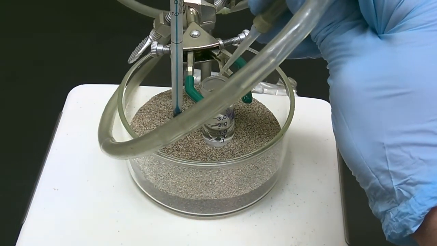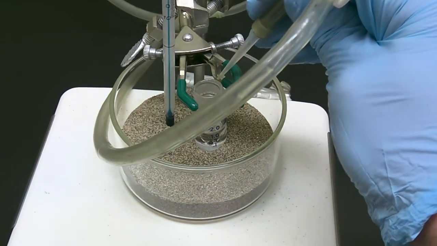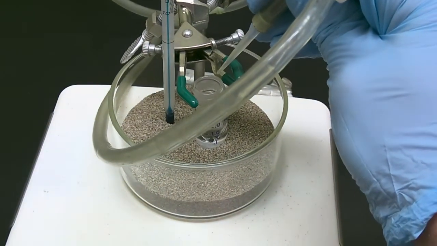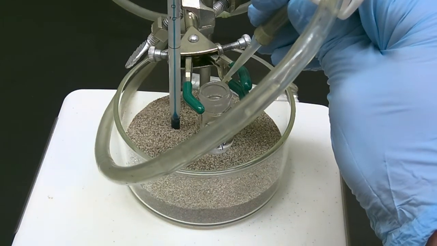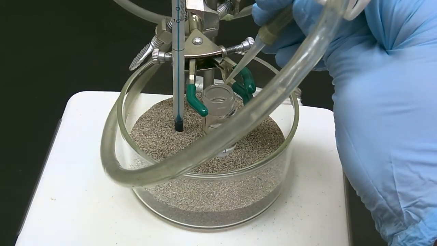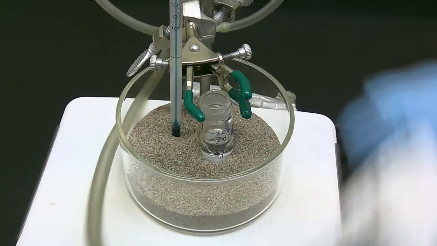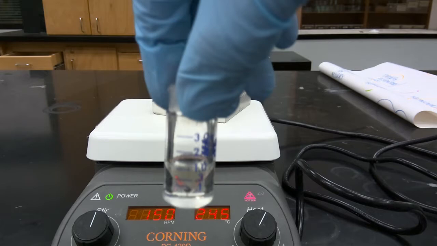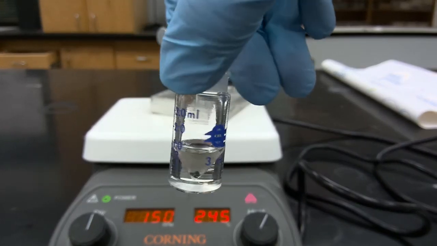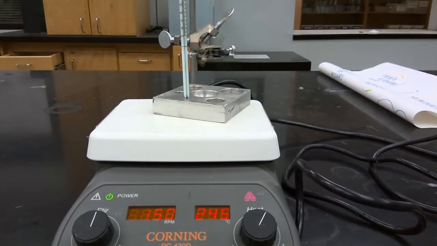So we'll continue this evaporation process, and we'll resume once we've completely removed the ether and we're ready for our distillation step. Okay, so we've evaporated off our diethyl ether, and now we're going to distill our sample using a Hickman still.